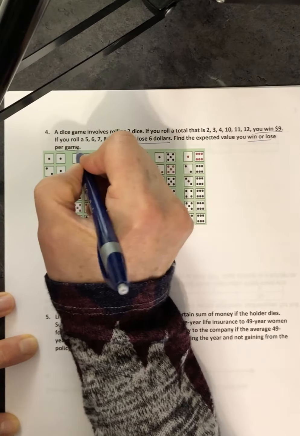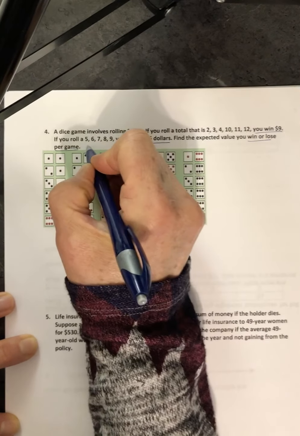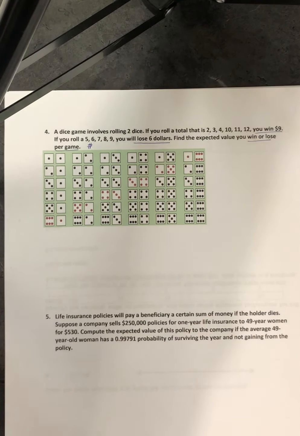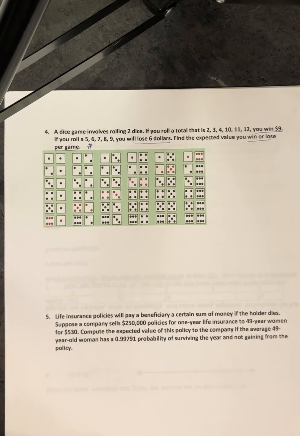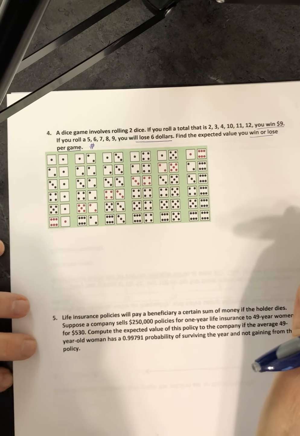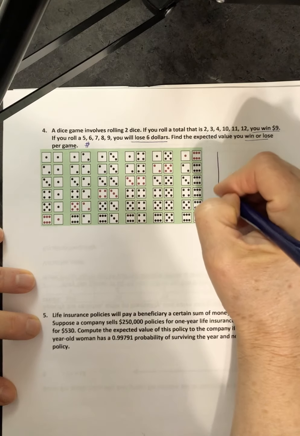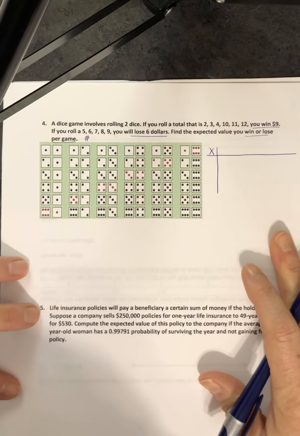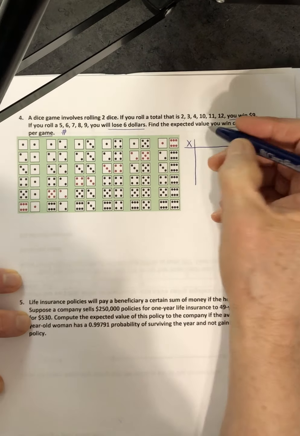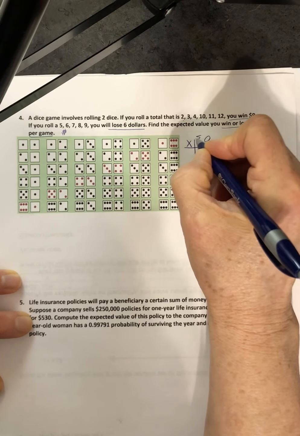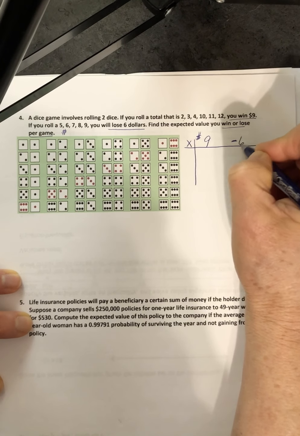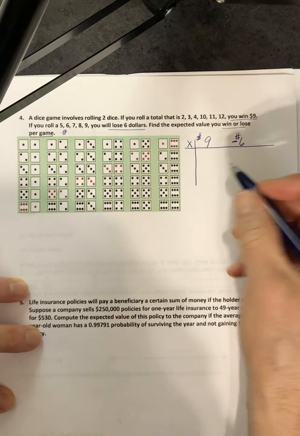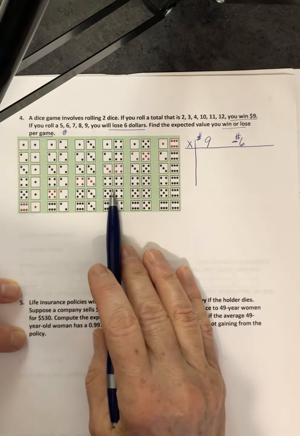So if you're going to win or lose, what we're talking about is money, so we're going to look for dollars. As far as that winning idea. So let me make my little table here. So the X I'm looking for is dollars. Sorry, I keep moving my paper. So we're going to either win $9 or we're going to lose 6.